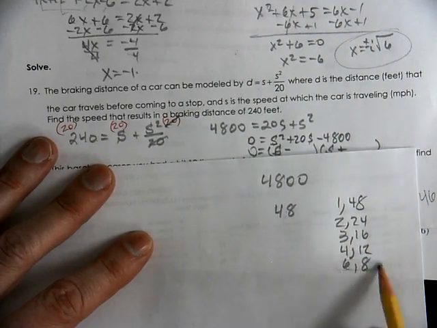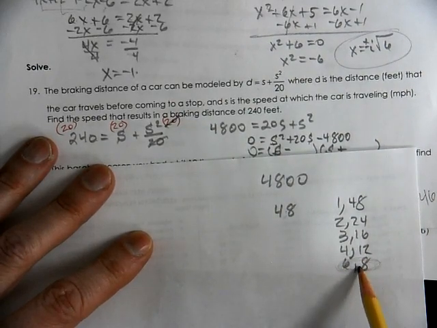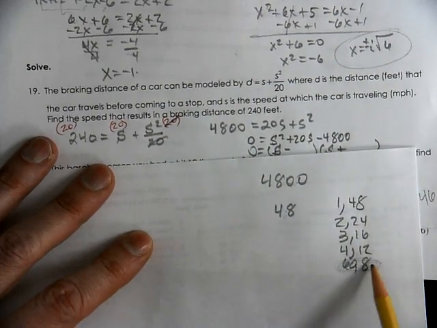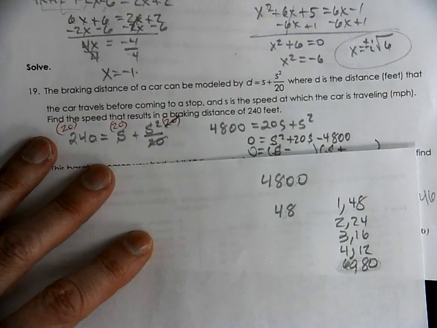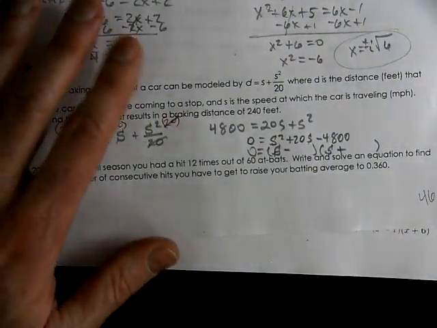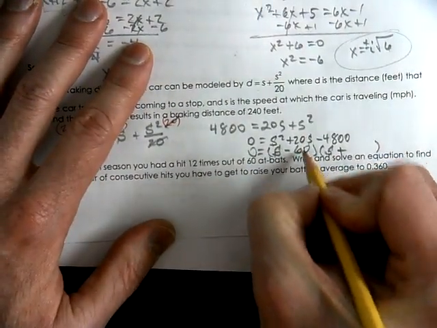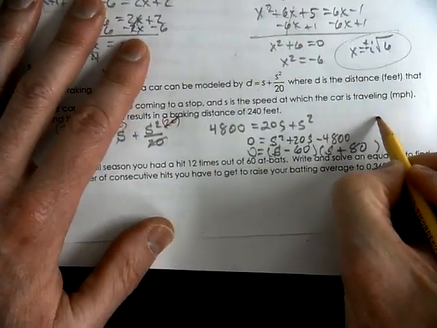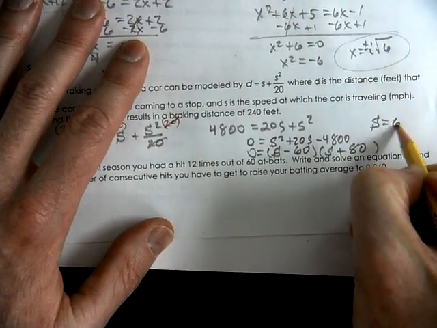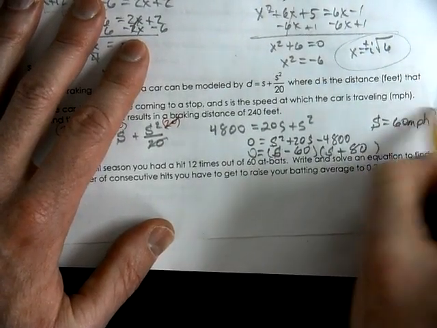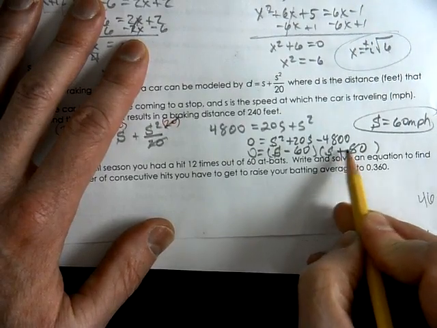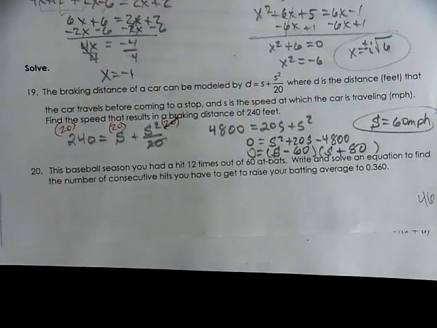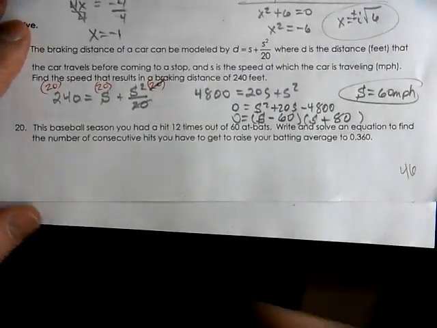6 and 8 are 2 apart from each other. And if we wanted to get up to 4,800, we would need 60 and 80. So I think we're going to use 60 and 80. So we'll have to have negative 60 and a positive 80. There we did it. Your speed would have to be 60 miles per hour, because it's not going to be negative 80. It's going to be positive 60. There we did it. Last one.